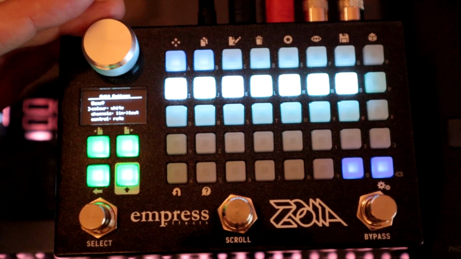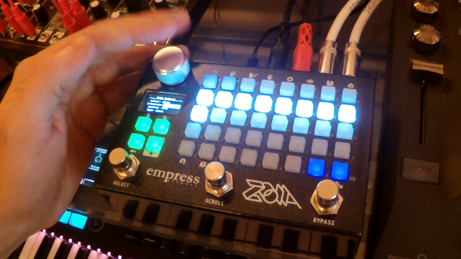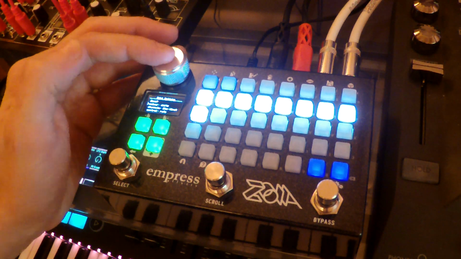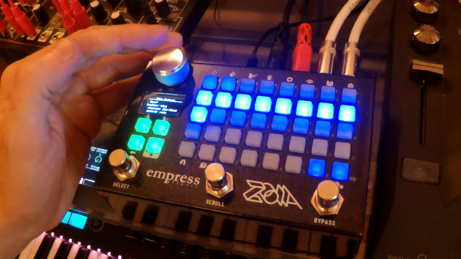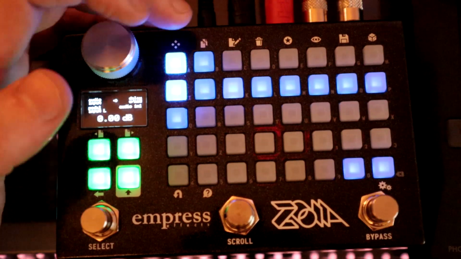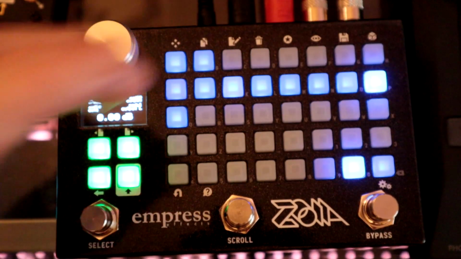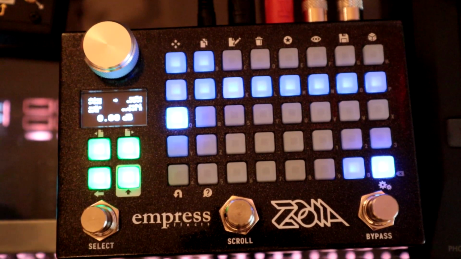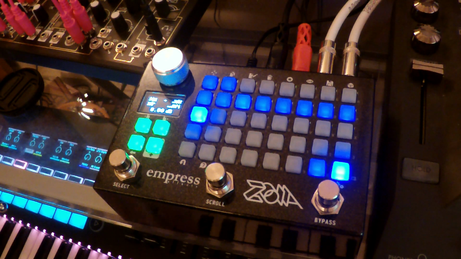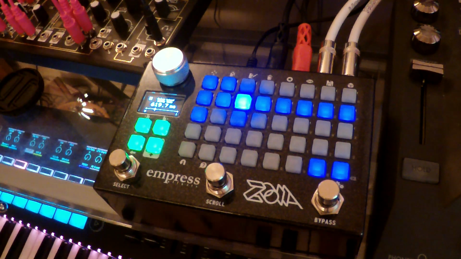So we see the different examples here. I want to set this to 2 in, 2 out because it's a stereo line. Let's change the color and done. So we're just going to rewire it in, left to left, right to right, left to left, right to right. Now you can hear it. Let's turn the delay time down a little.